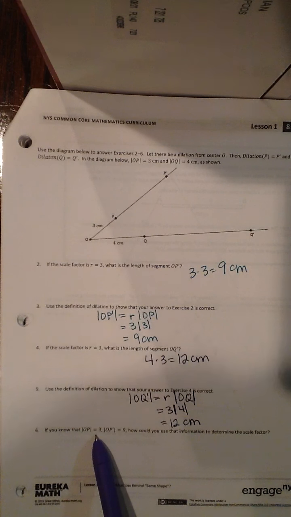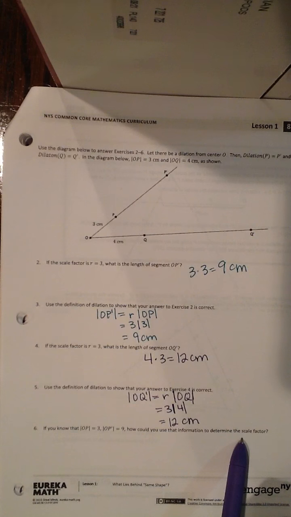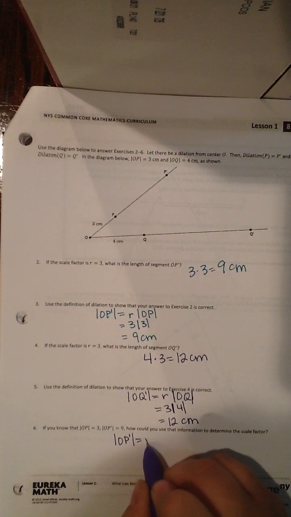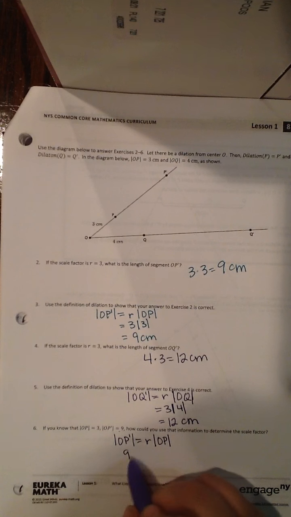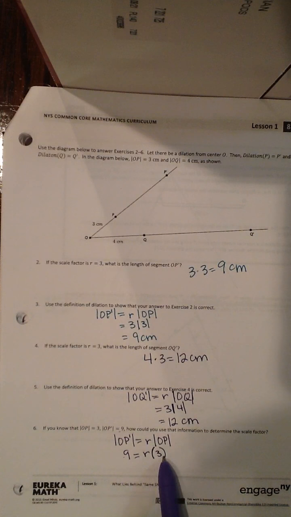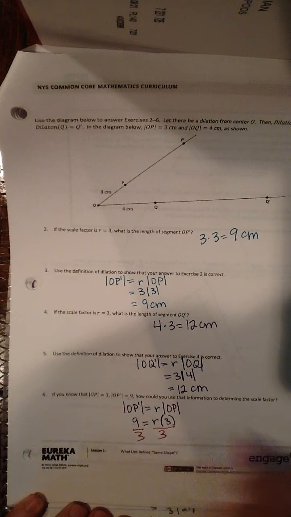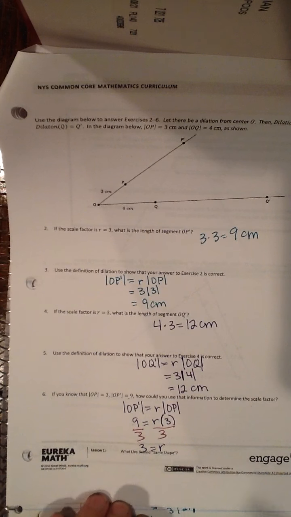If you know that OP is 3 and that OP prime is 9, how could you use the information to determine the scale factor? Well, if we use the definition of a dilation, the distance from O to P prime equals our scale factor times the distance from O to P. We know the distance from O to P prime is 9, which equals our scale factor times the distance from O to P, which is 3. We have an equation, and you should be able to solve it because you worked on them in 7th grade. If we want to get R by itself, we divide both sides by 3. Then we get R, 9 divided by 3 is 3. That is how you would work it backwards to solve for the scale factor.